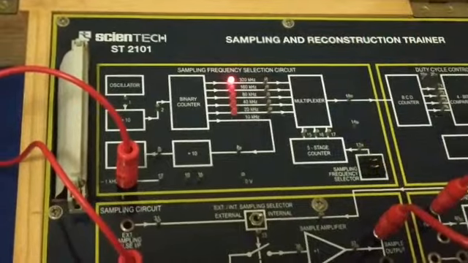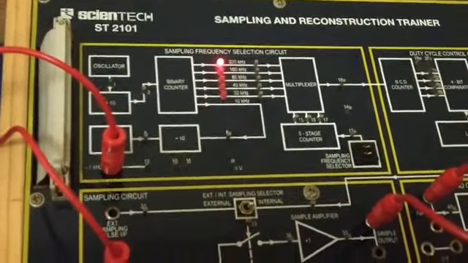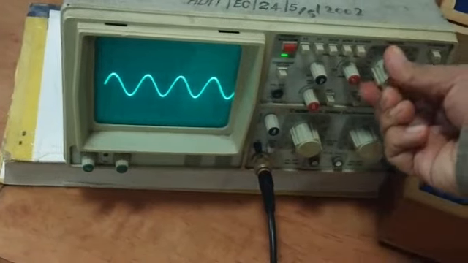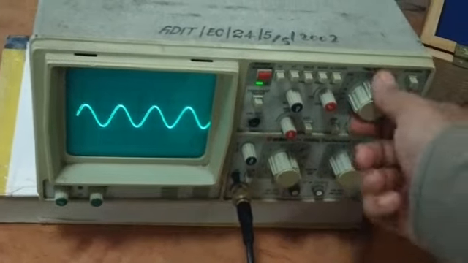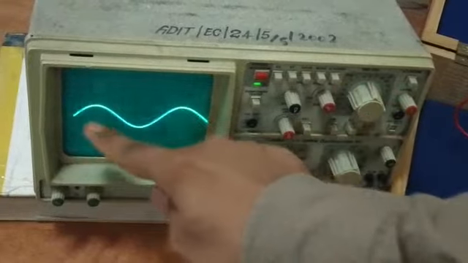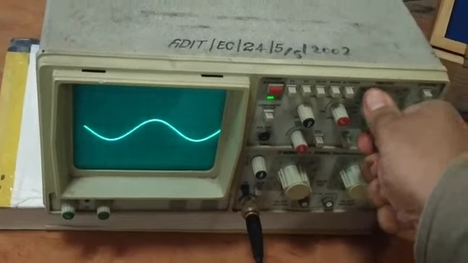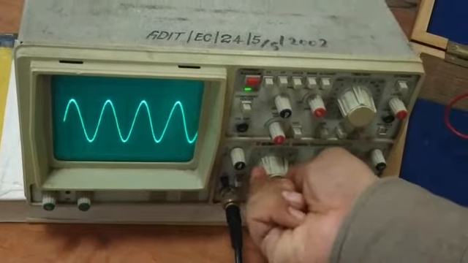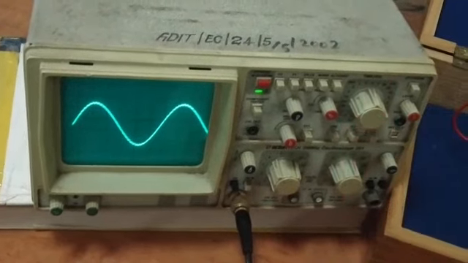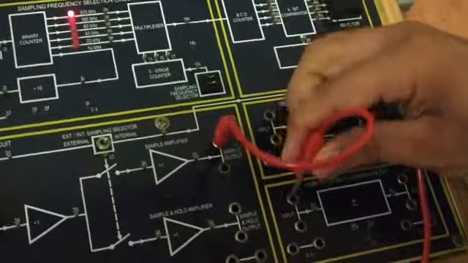Again, let me make it the highest, 320 kilohertz, and the second order low pass filter is reconstructing. You can see approximately the original sine wave, but it is not perfect. As you can see, there are some small variations coming. So this is the output of the second order low pass reconstruction.